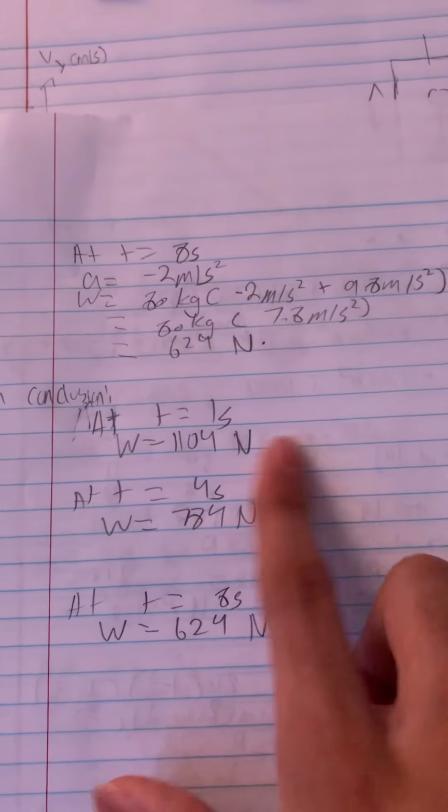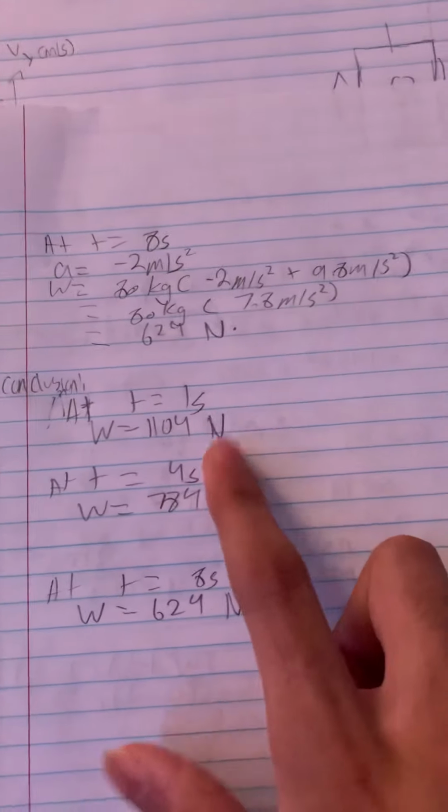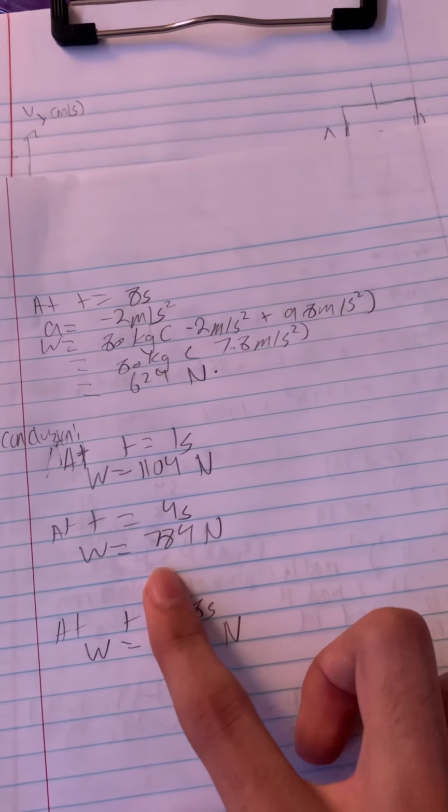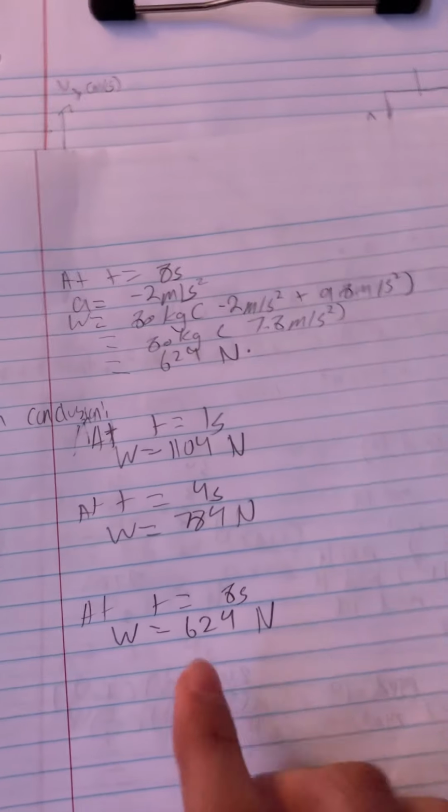So yeah, in conclusion, these are the answers. T equals 1, once again, is 1,104 newtons. T equals 4 seconds, it will be 784 newtons. And at t equals 8 seconds, the weight will be 624 newtons.